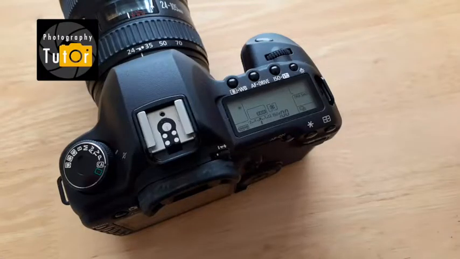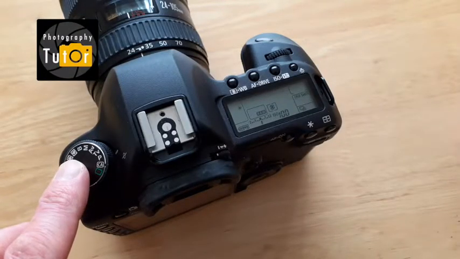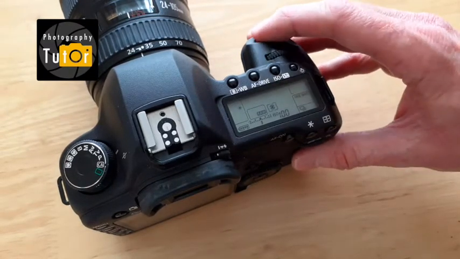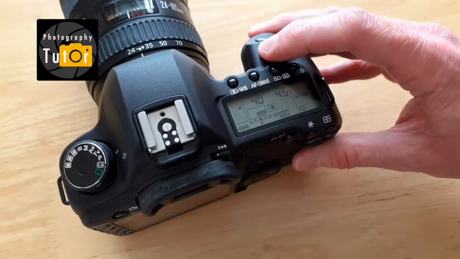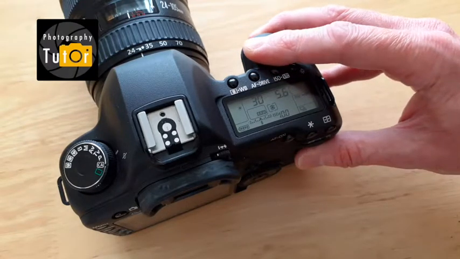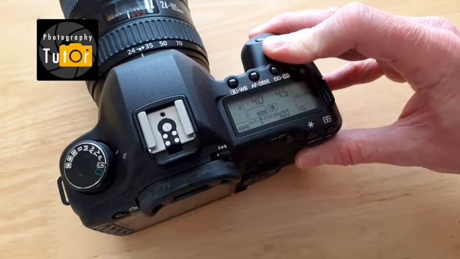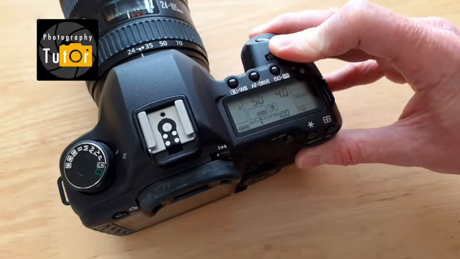Program Mode. This is similar to Green Zone, but you can also access ISO and exposure compensation too. By turning the dial, you can alter the exposure in 1/3 or 1/2 steps, allowing you to use a selection of different aperture and shutter speed values depending upon your lighting conditions.